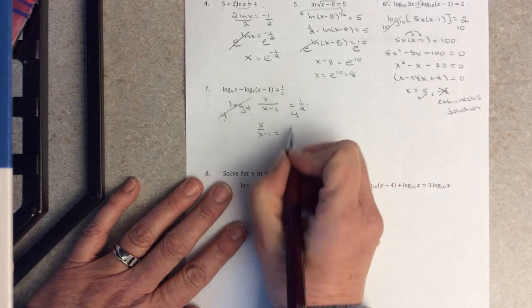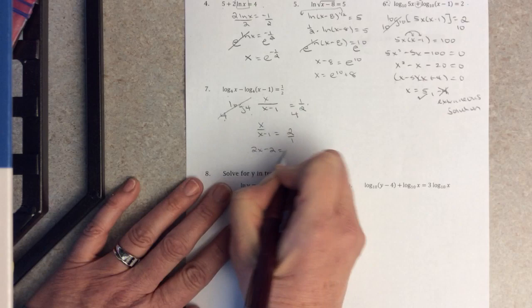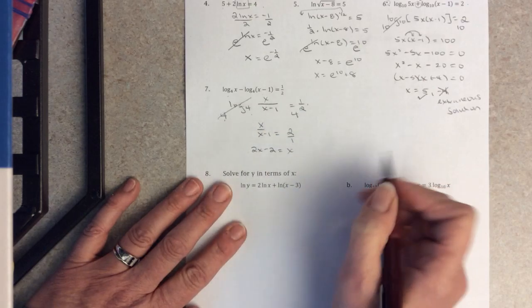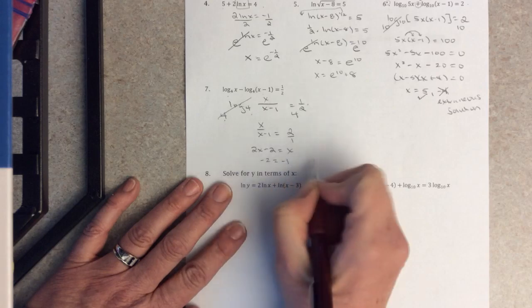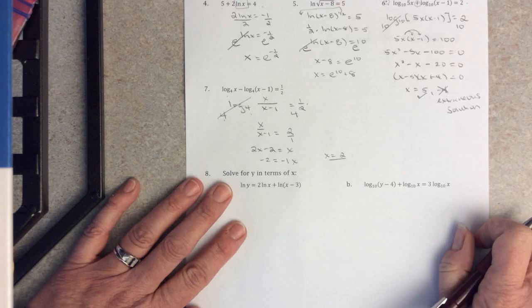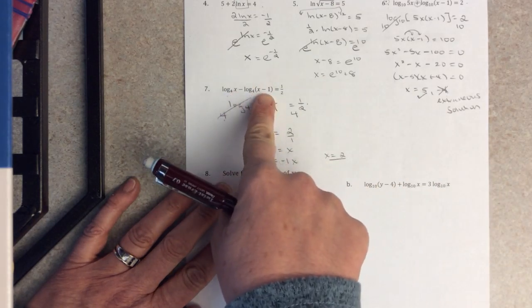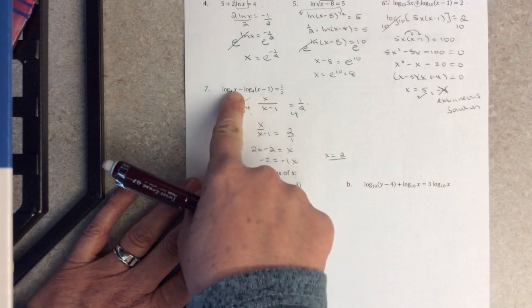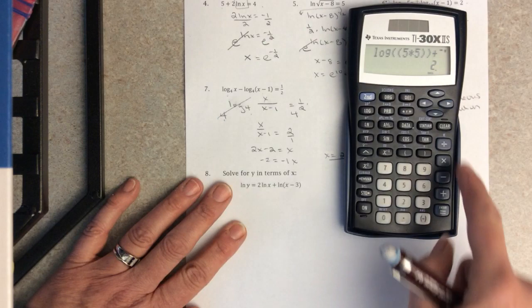So now I can use cross multiplication to solve for x. 2x minus 2 equals x. Subtract 2x from both sides and solve and get x equals 2. If I look at that and try to put it back in my log, I shouldn't have a problem. Positive argument here, positive argument there, but let's just check.